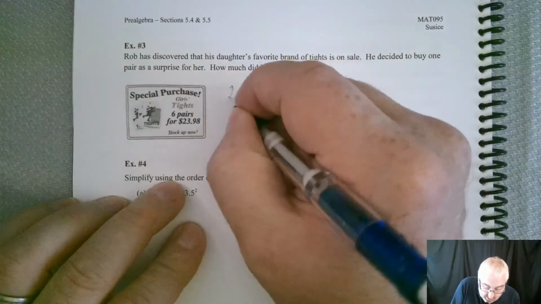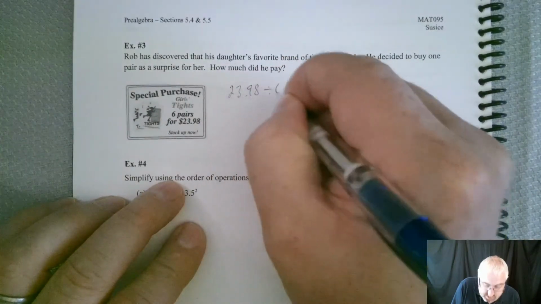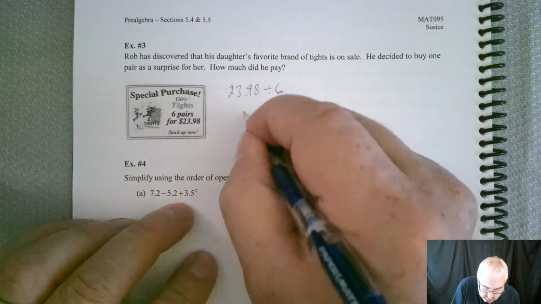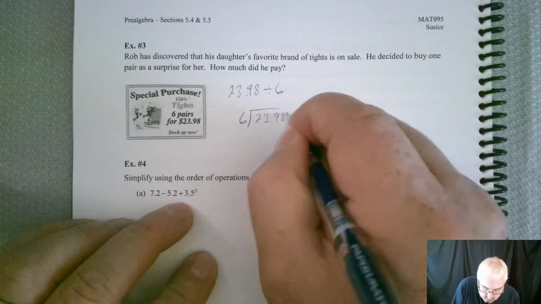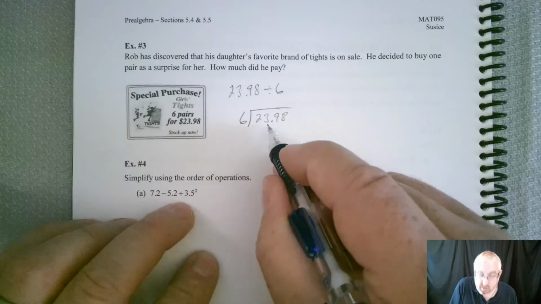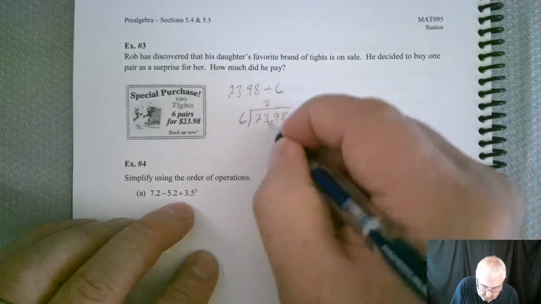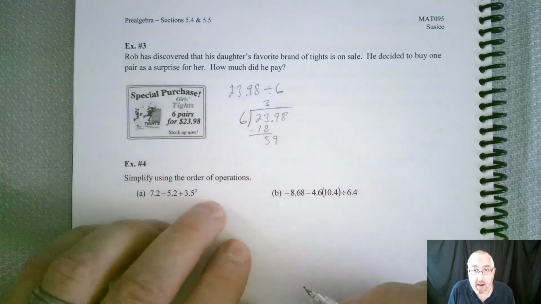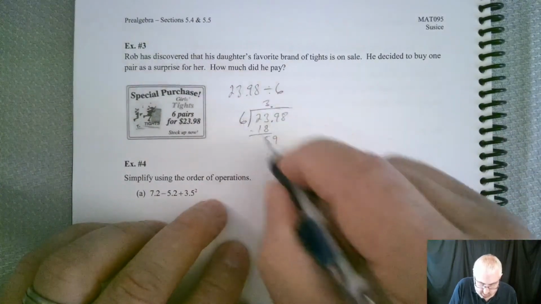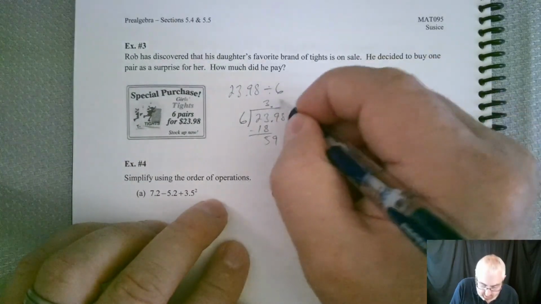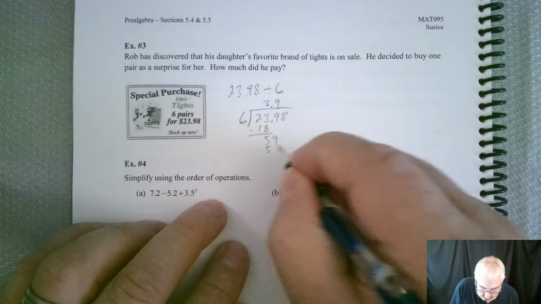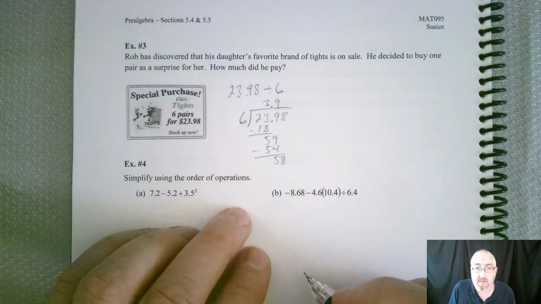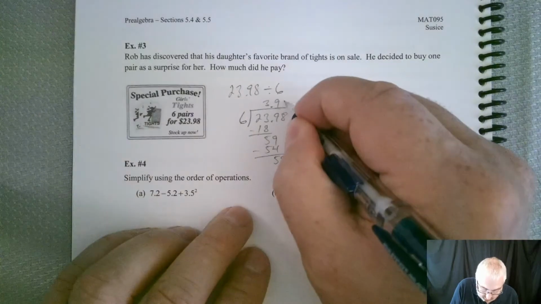So we want to see how many times 6 goes in to $23.98. So if we're dividing by hand, 6 goes into 23 3 times, 18. Subtract, you get a 5. Bring down the 9. And don't forget the decimal point. So 6 goes into 59, I think 9 times. So we got 54. So subtract, you get a 5, 58. 6 goes into 58, another 9 times.